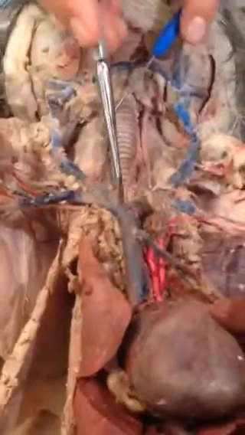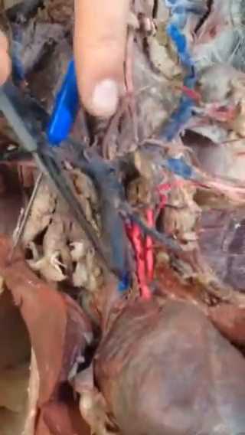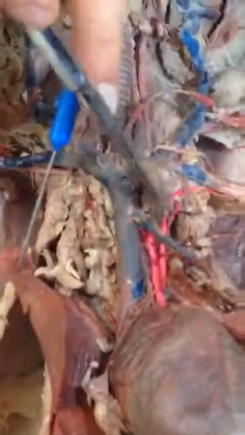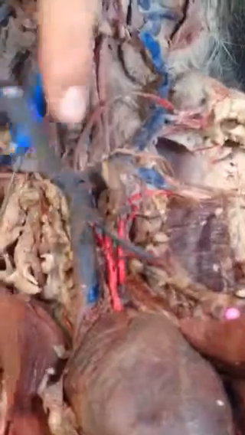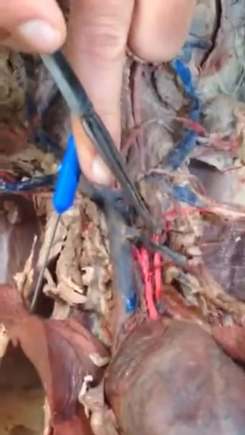Right here then, coming up from the heart, this is the superior vena cava. And there should be a very little vein here, the azygos vein, but I think they cut it off by accident. Here, this is going to be the mammary vein. And Dr. Hughes said you had a left and right, but I only see one on this one. But anyway, this is the mammary vein.